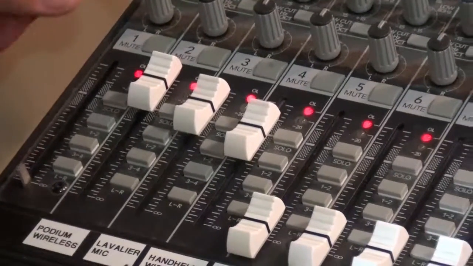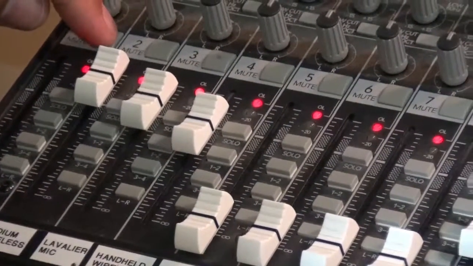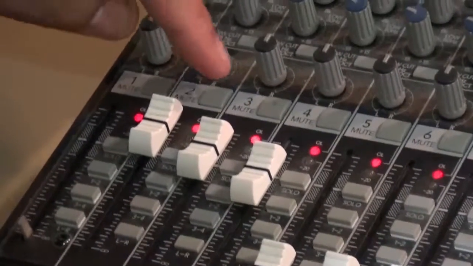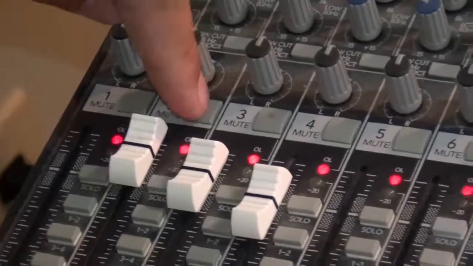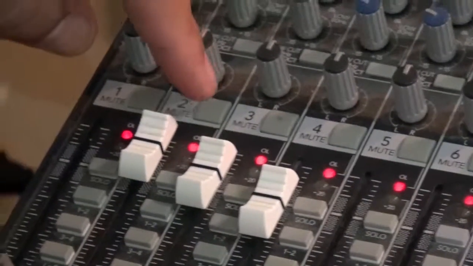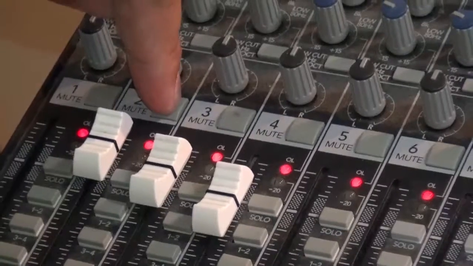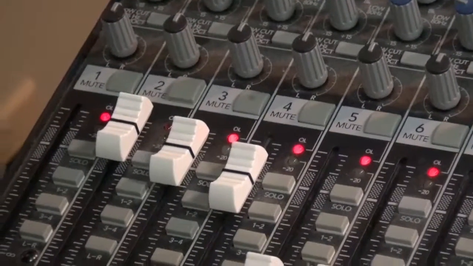One other thing you want to be careful of is under the track number, it says mute. If this button right here is pressed down and the red light is on, that means that this channel is muted. So if that happens, you would just press the button again, the light goes off, and the track is open.